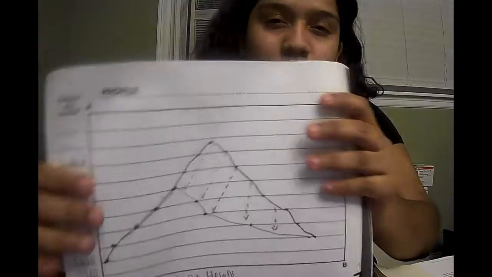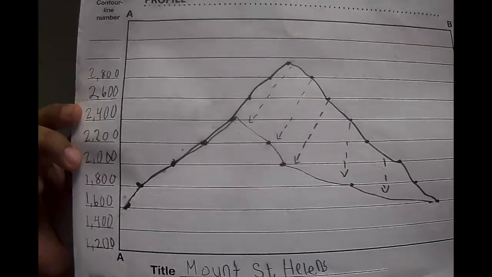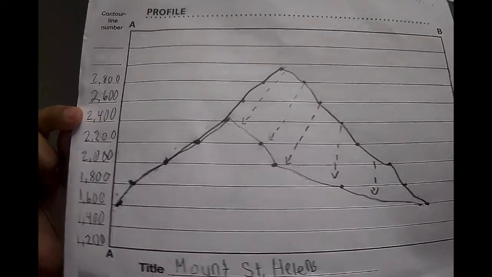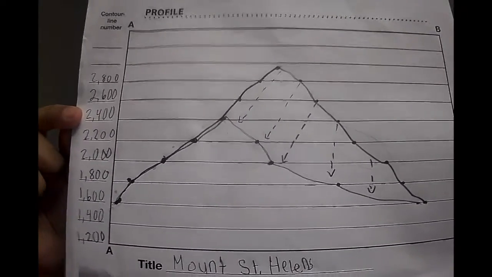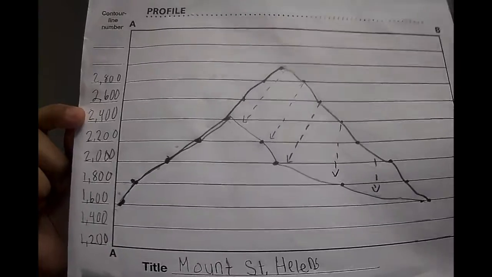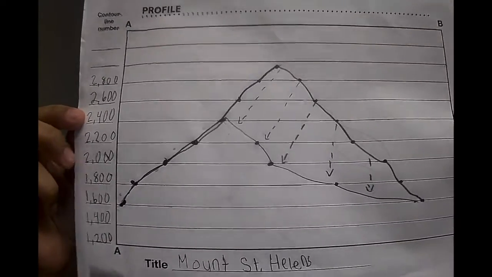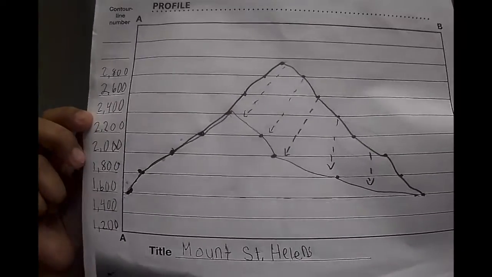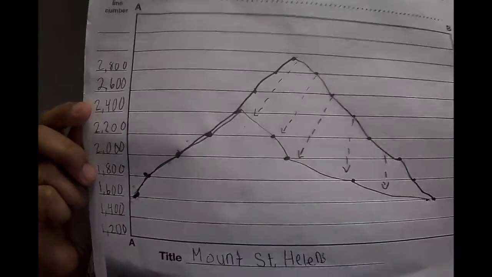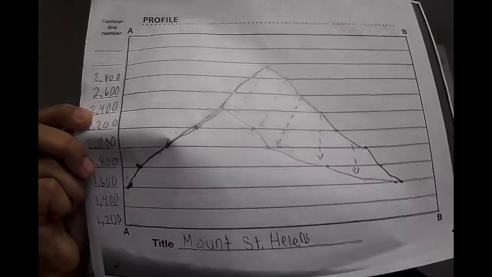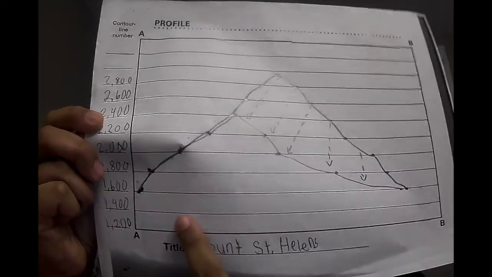Using both of those topographic maps, we created a profile that looks like this. We created what Mount St. Helens looked like before its eruption, and we got to follow it.